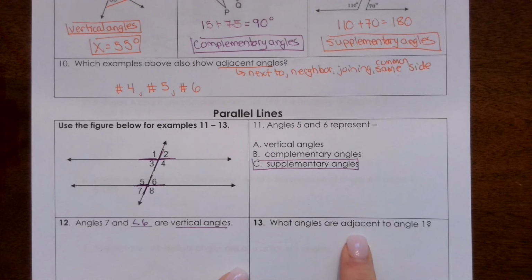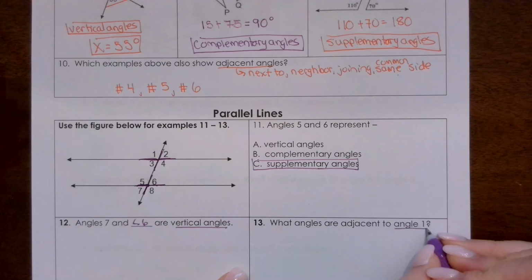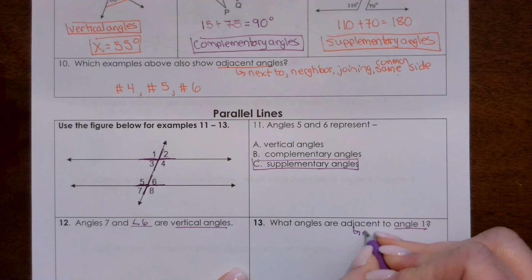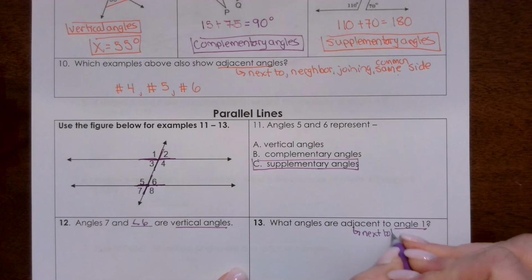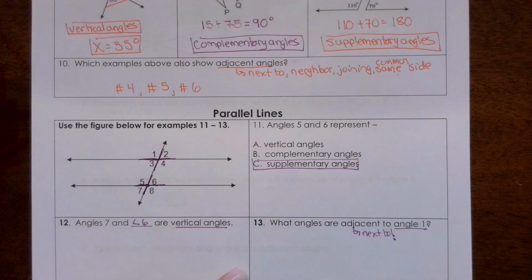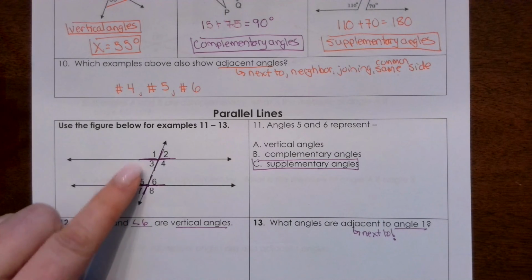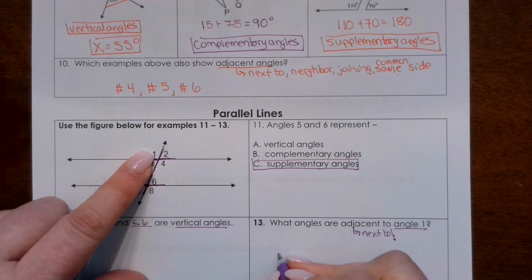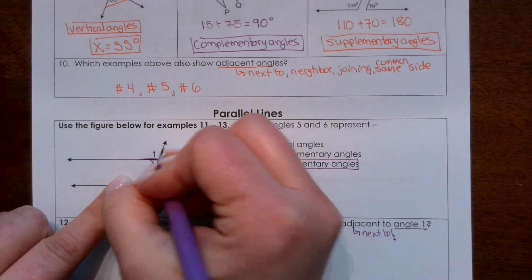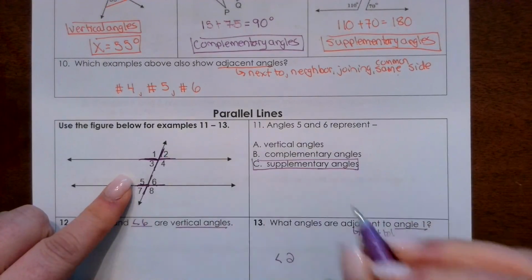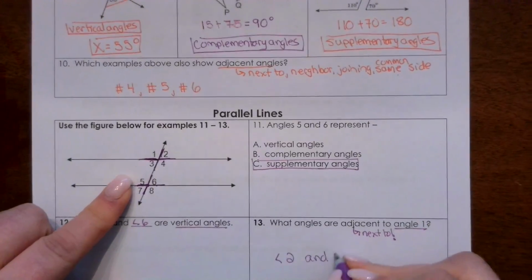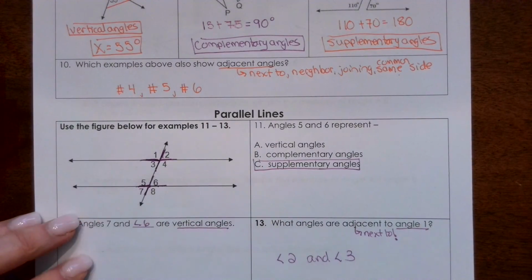And what angles are adjacent to angle 1? So which ones are next to? Common side. So here's angle 1. I see that angle 2, they share this side. And I see that angle 3 also shares a side with angle 1.